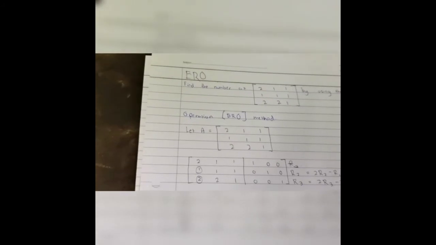So this is the second method, ERO. The question is, find the inverse of the matrix by using the elementary row operation method. So we need to find the inverse using the ERO method. Alright. So we let A first, and then we circle the first column, 1 and 2, in the second row and the first row. And then we make a cross multiplication.